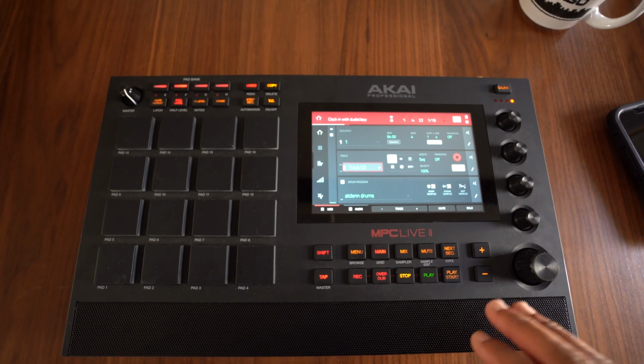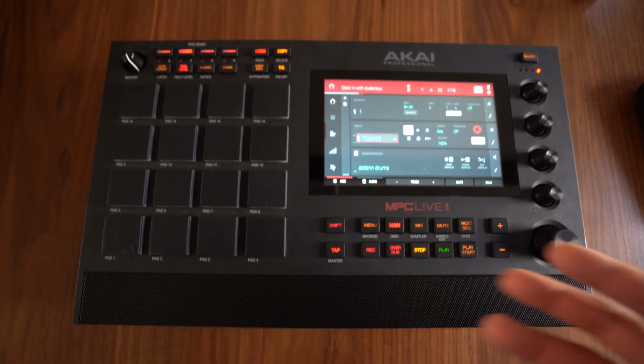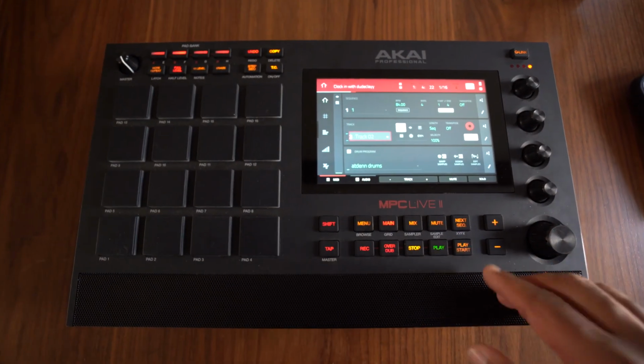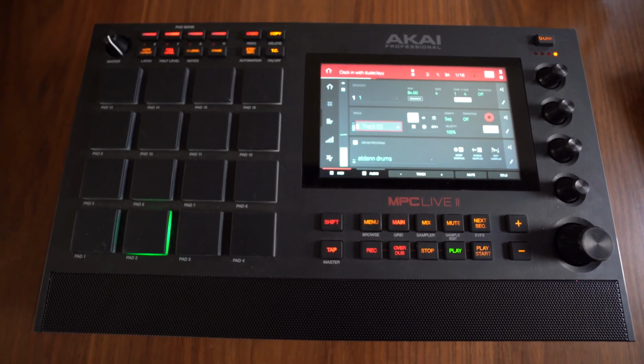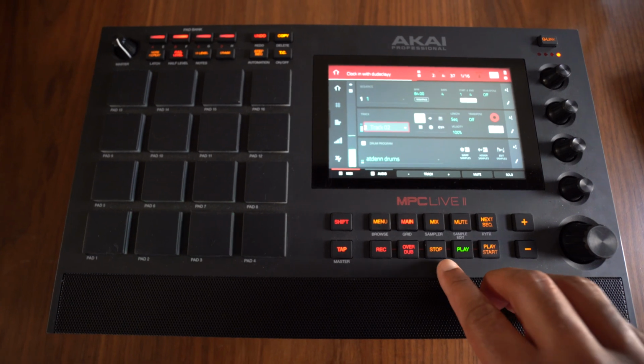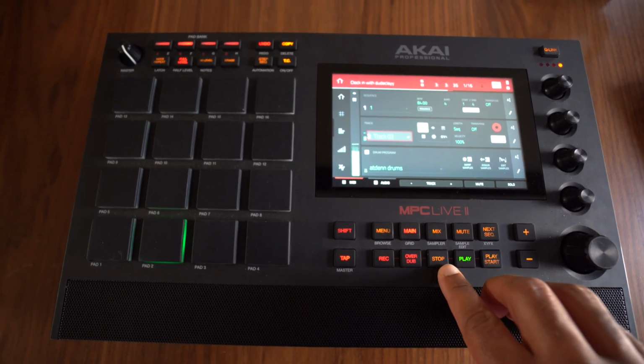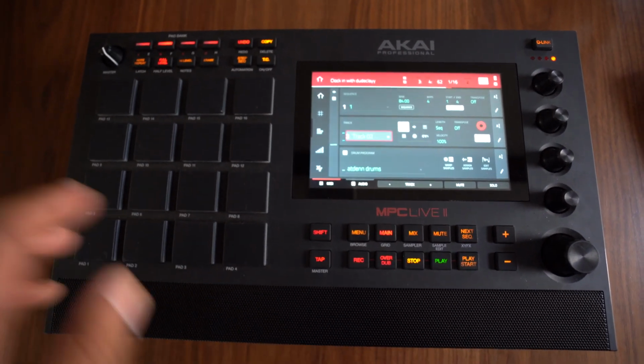Alright, so in this video I'm going to show you how to use your 808s on the MPC Live 2. Let's get into it. So I have this beat that I actually started making. I just need to add the 808s to it. This is what it sounds like so far. Nothing crazy, just a little trap beat that I made.